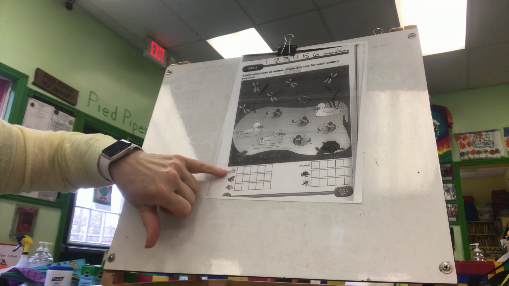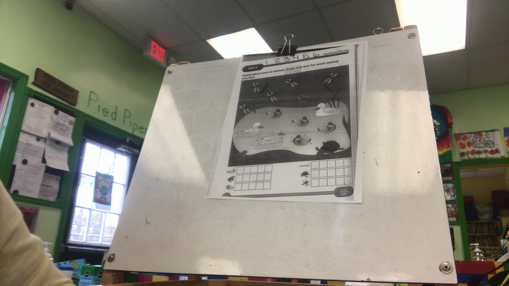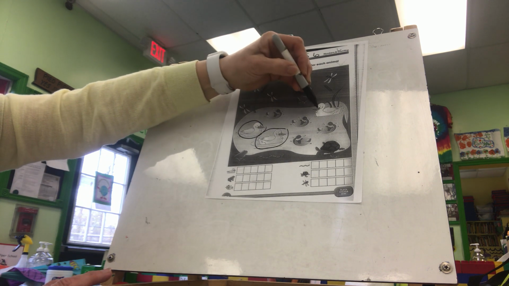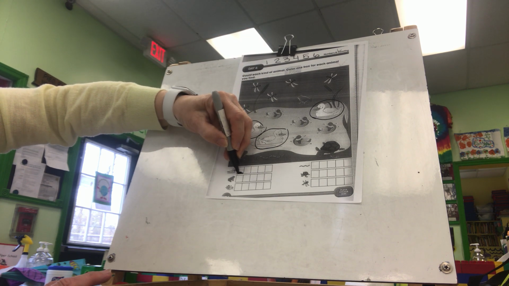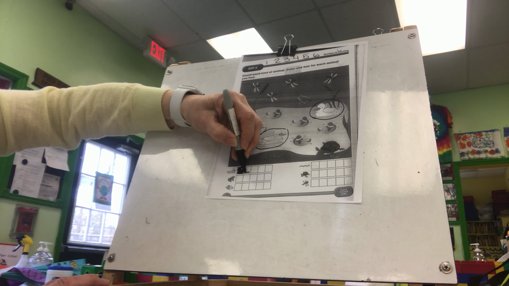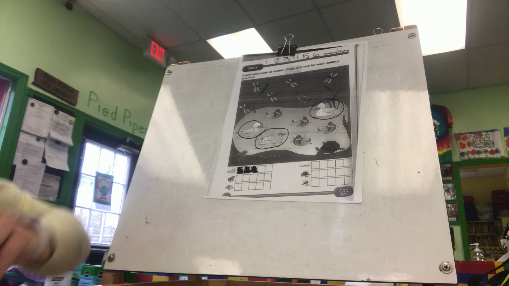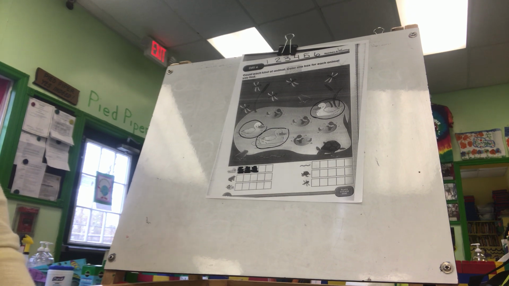So first we're counting the ducks. I think I'm going to use a circle around the ducks. 1, 2, 3. Is that all of them? Now I'm going to color in 3 boxes, 1 for each of the ducks. Color in 3 boxes. Come back when you're done.